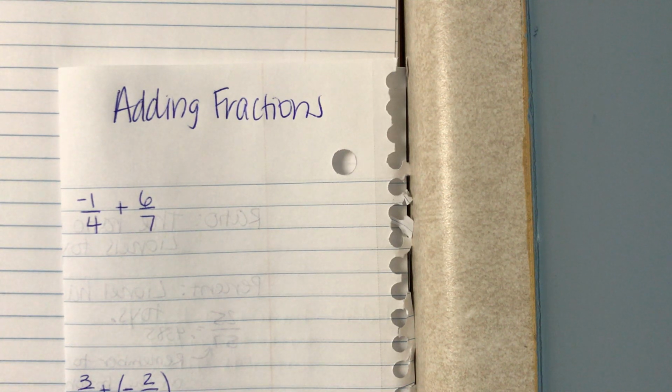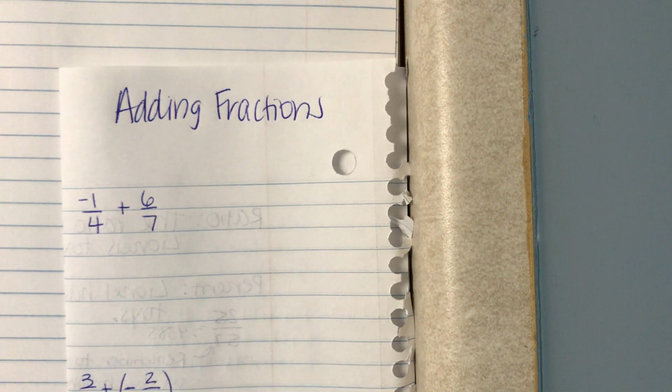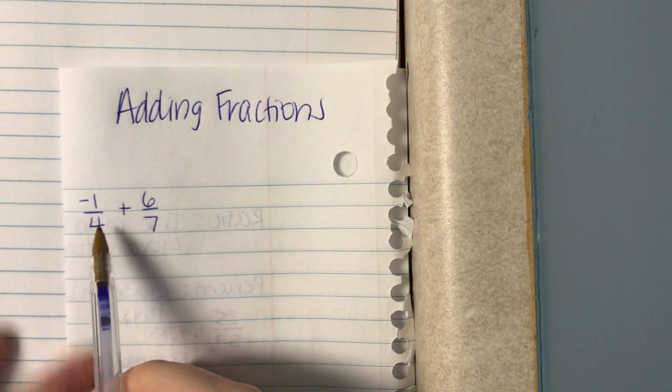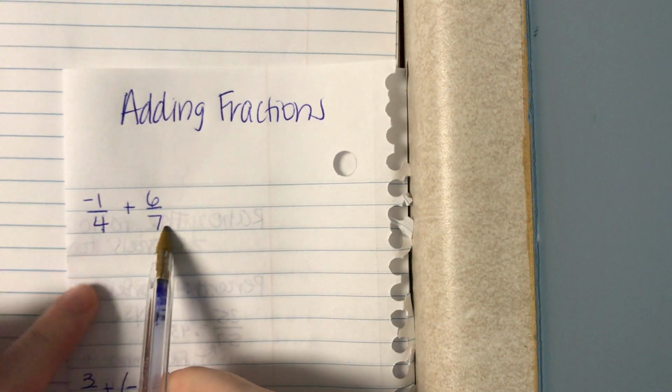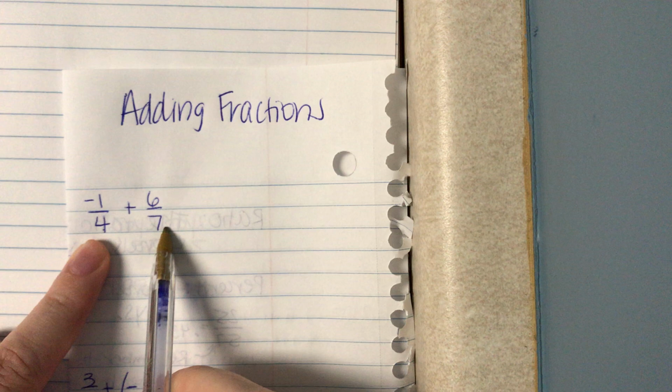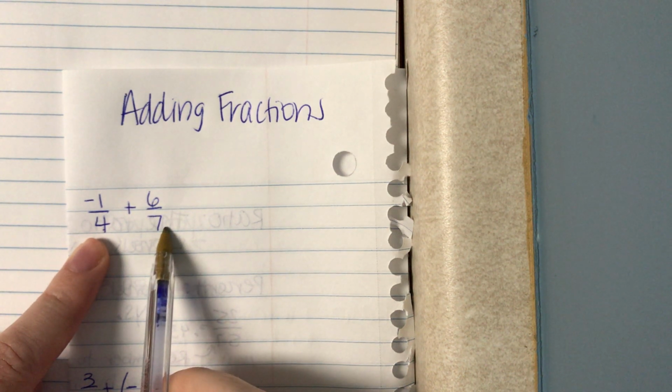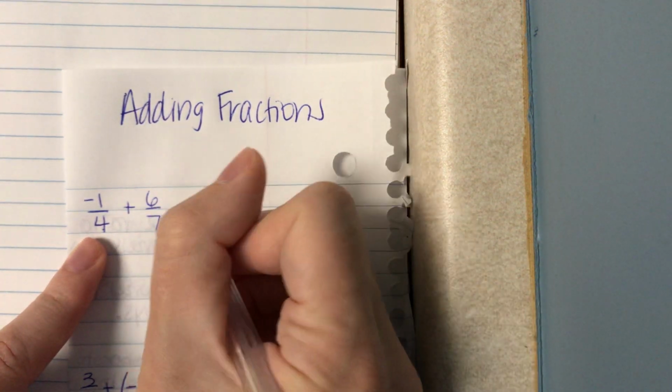So first step when you're adding fractions is to find a common denominator. So if you forgot, the denominator is the number on the bottom. So I'm looking for a number that 4 and 7 both go into. If you're not sure, your backup plan should be to multiply them together. So 4 times 7 is 28, so I'm going to use 28 as my common denominator.